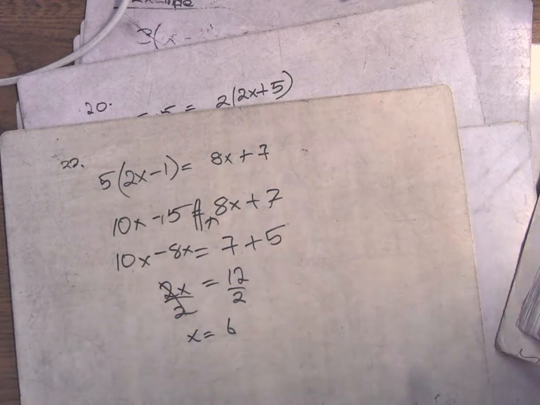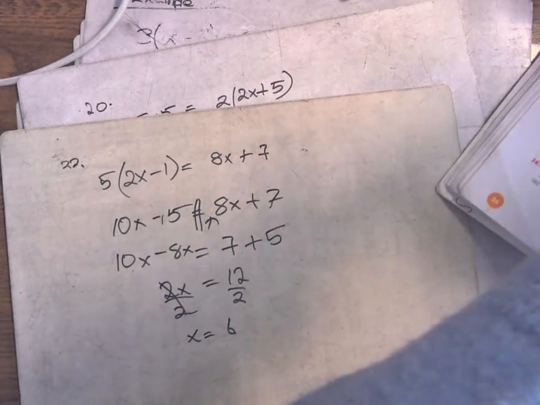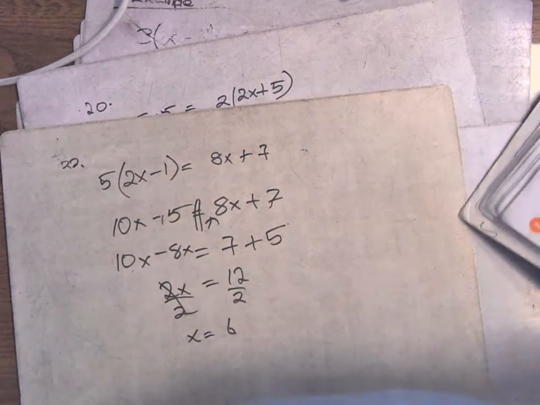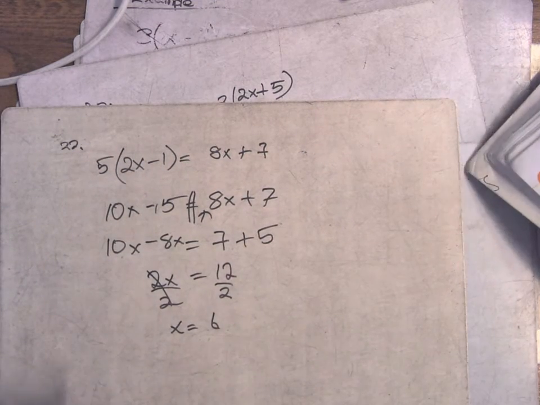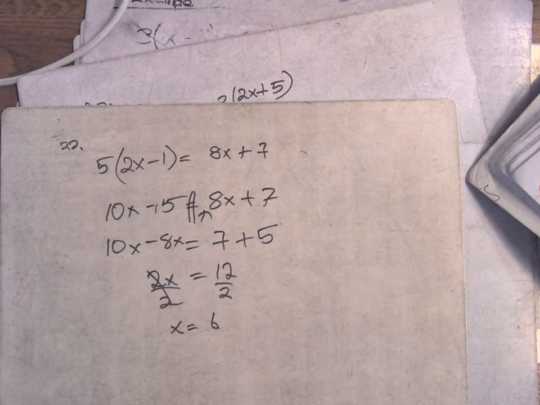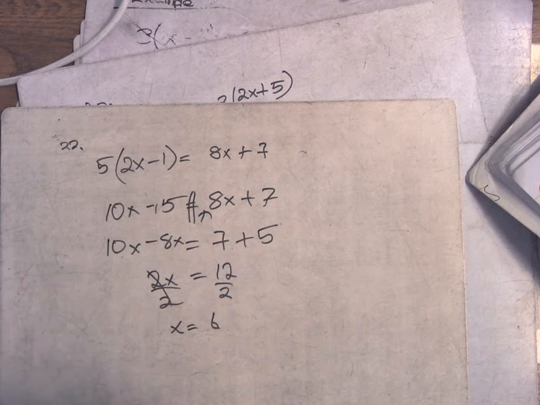Had you 24 done? Right, the answer to 24, I can't remember, do you remember? 14? X is 14 for 24. Who needs me to do 24? You all got it right or you hadn't it done? Okay, anyone? I'll just talk away.